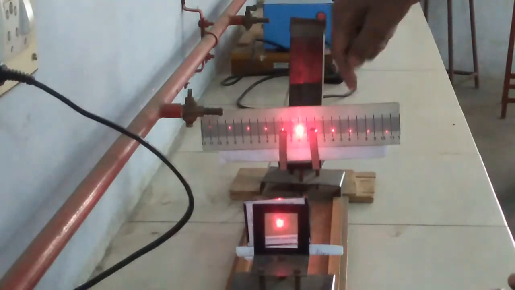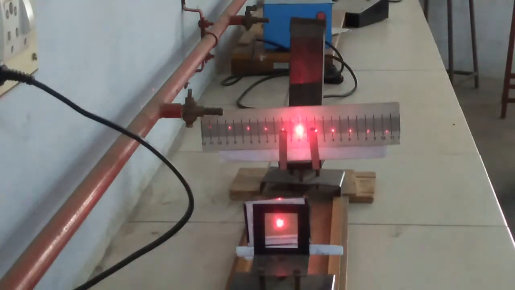Then the distance is increased to 30 centimeter, and similarly d1 and d2 are noted. So these values are tabulated.